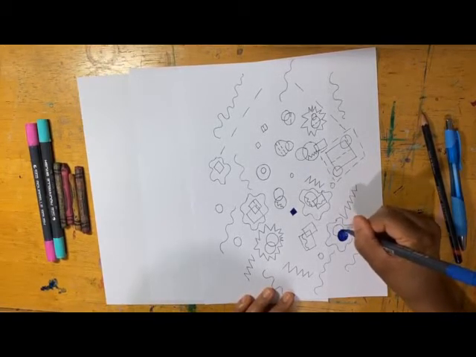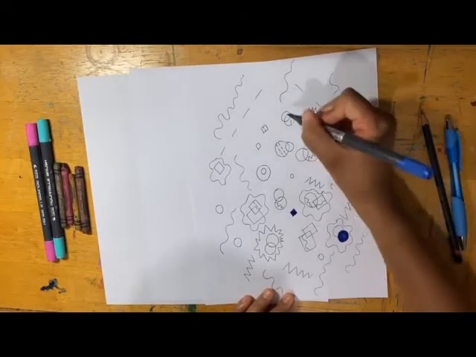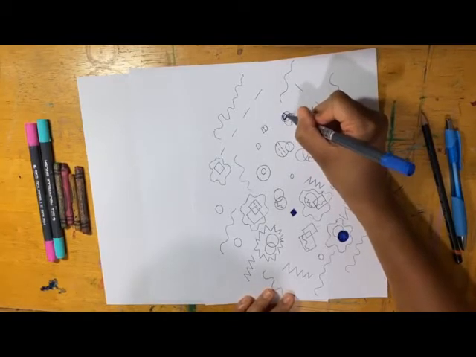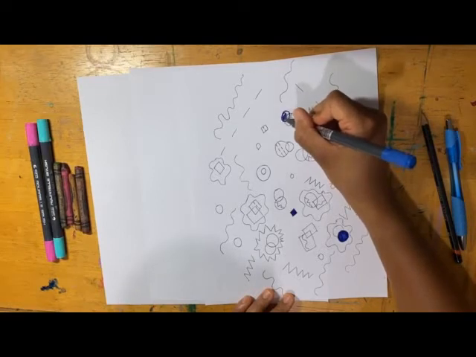You can also try alternating, outlining your shape in one color, like a border, and then coloring in with a different color. For now, I'm just coloring in these shapes with this one color.